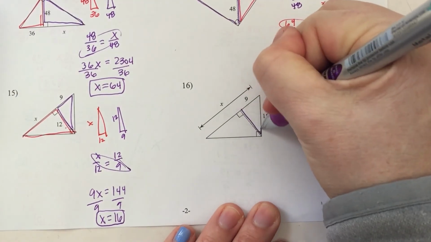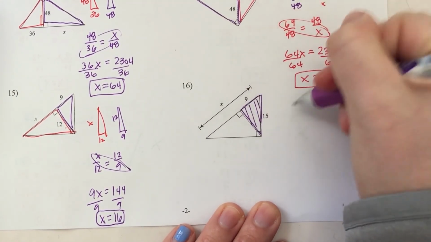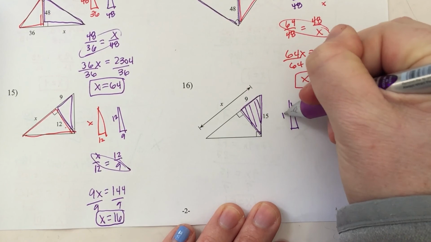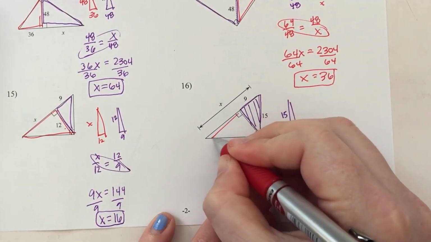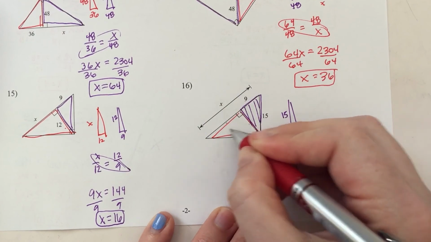I have this triangle that stands out to me first. 15 is the longest. 9 is the short. I can try and take this one out, but there are no sides labeled.